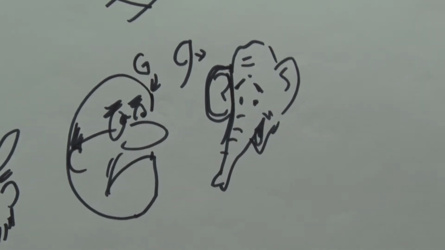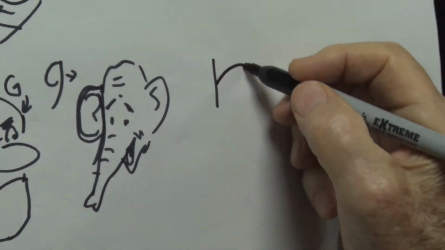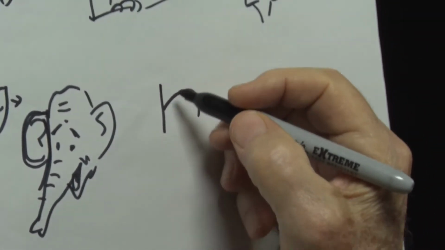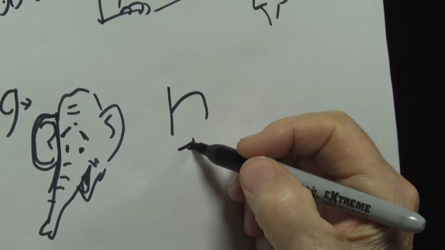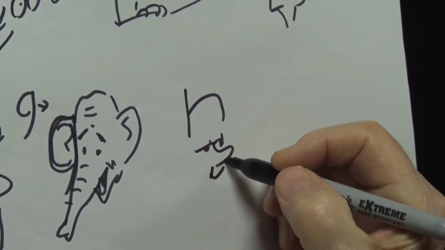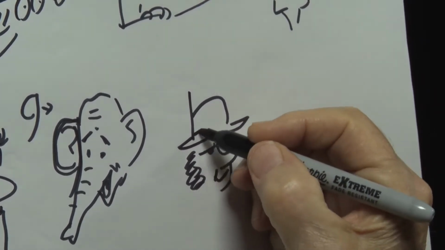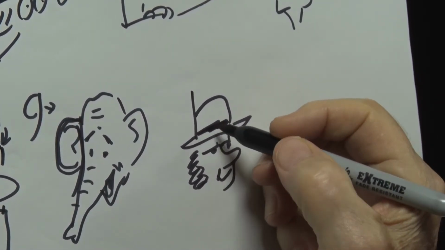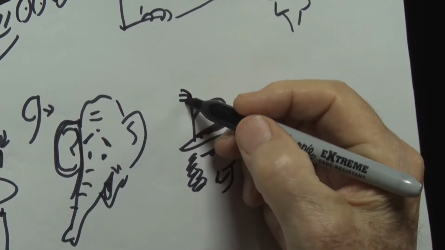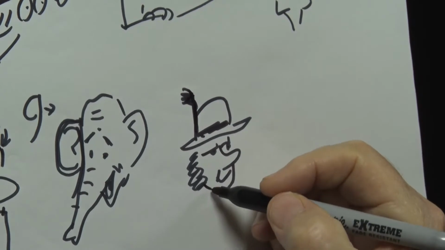H is pretty easy. I like to do the lowercase h, put a lady underneath, and she's got a hat that's kind of like the other lady over here with a kind of tassel on top.